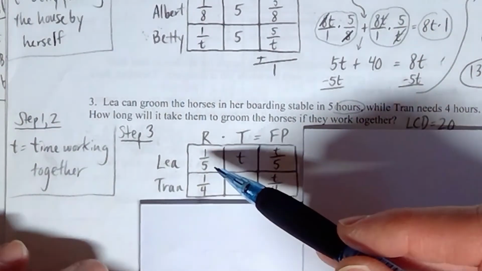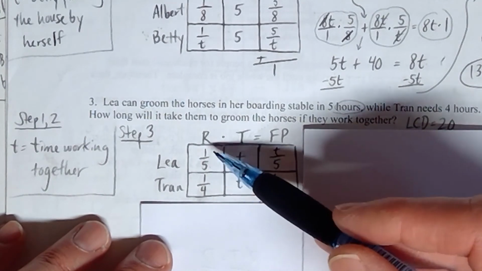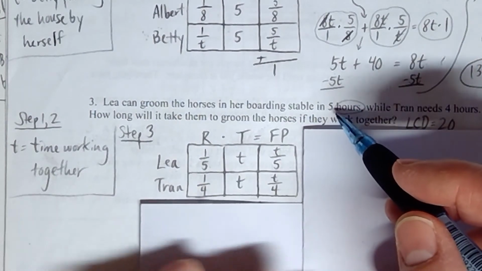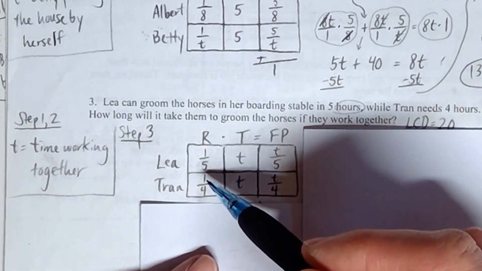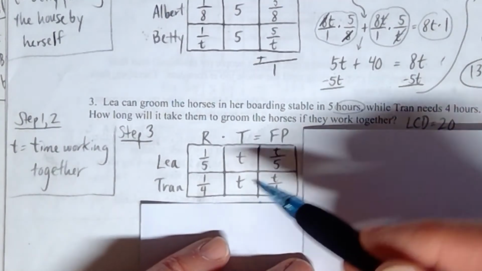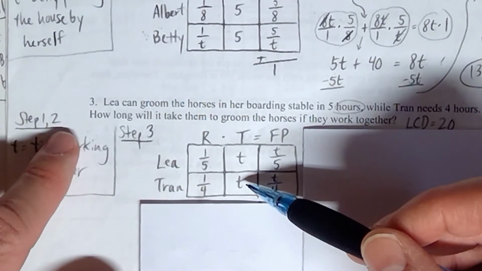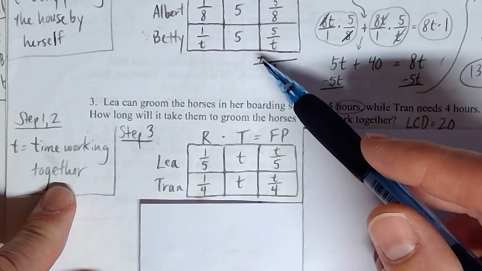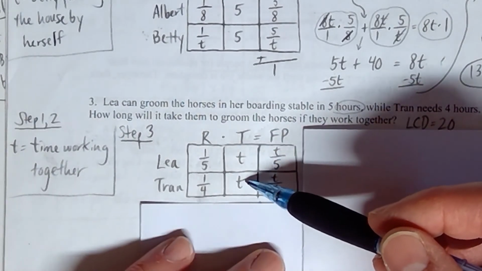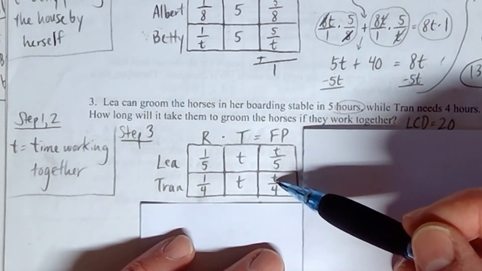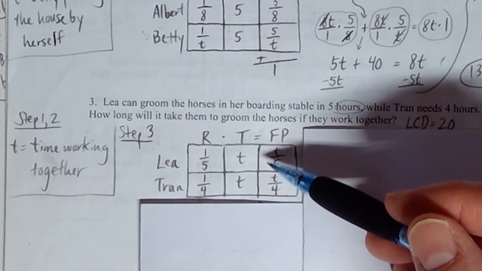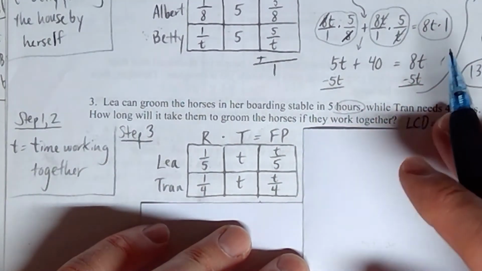Let's talk about that. Since Leia is 5 hours by herself, it's 1 over 5, because our alone time is 5. Tran is 4, and therefore that's his alone time, and so his rate of work is 1 over 4. The time working together is T this time, not 5 like it was in the last problem. It's the variable this time, so we put that here. Again, both of these boxes are the same. We then multiply across in order to fill in these boxes for the same reason as before. We don't have any other way of filling in those two boxes for the same reasons as before.